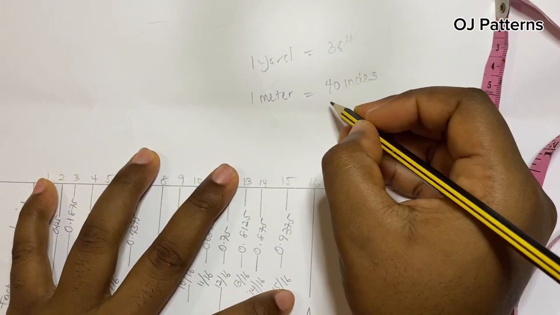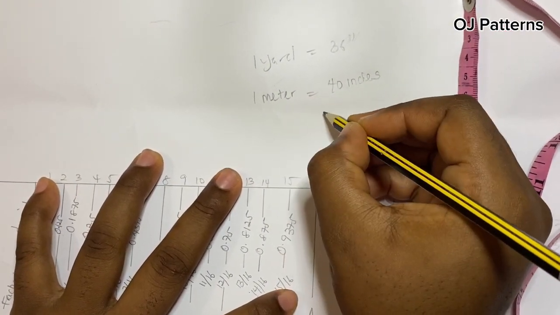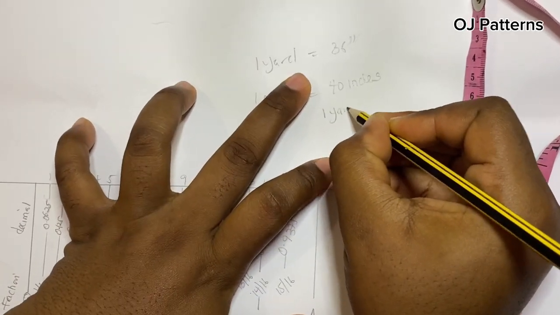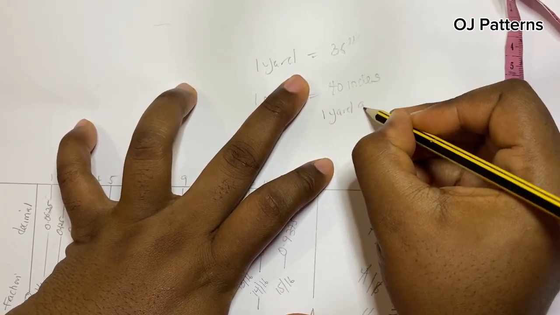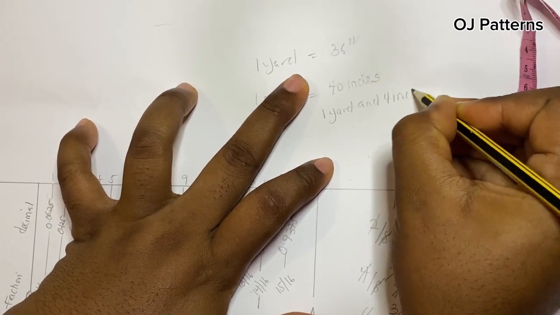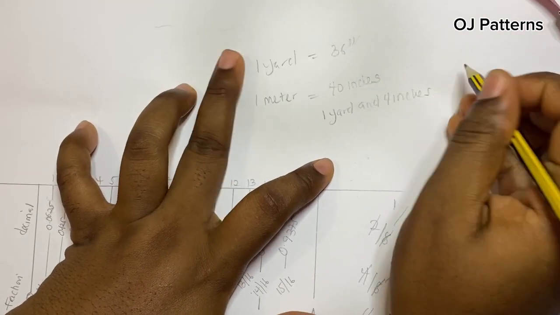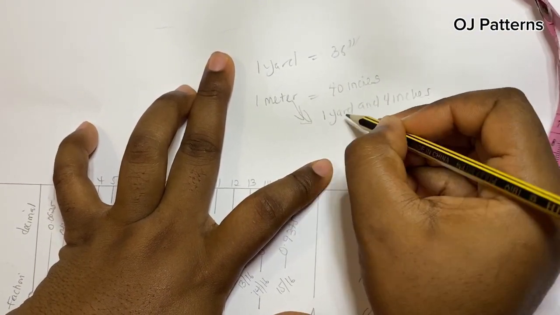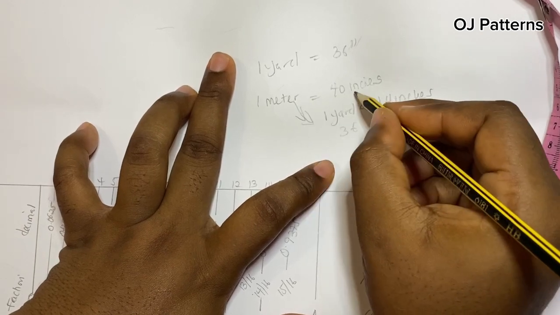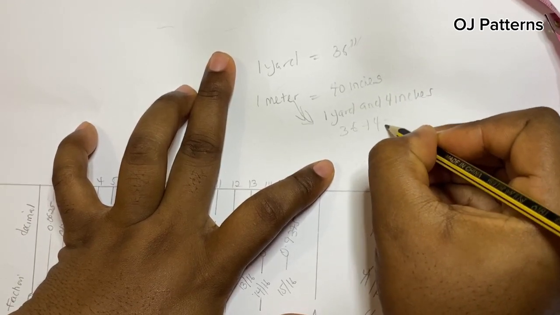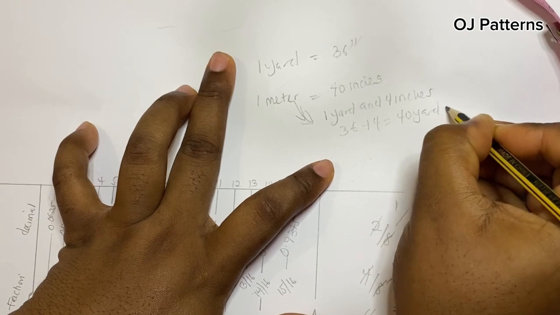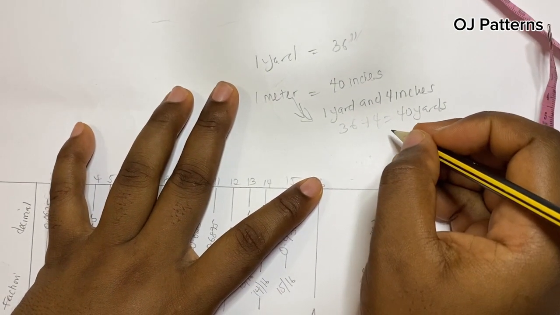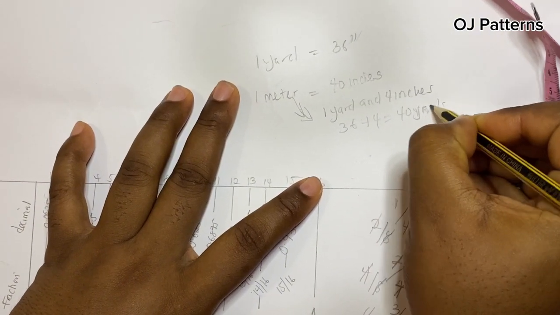Do you know that 1 meter, 40 inches, also means 1 yard and 4 inches? So if I write this, 1 yard and 4 inches also means 1 meter. In the sense that 1 yard is 36 and 1 meter is 40 inches. But 36 plus 4 will give you 40. So it's also the same thing. So 1 meter is 40 inches.